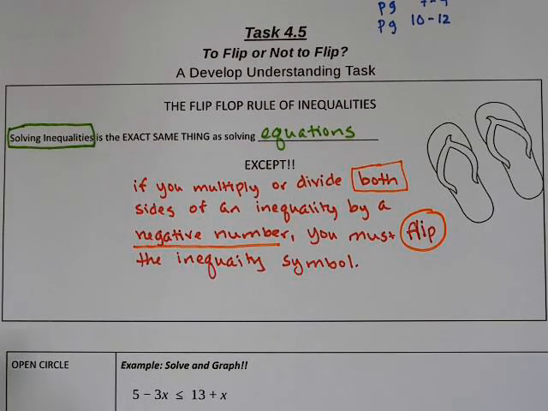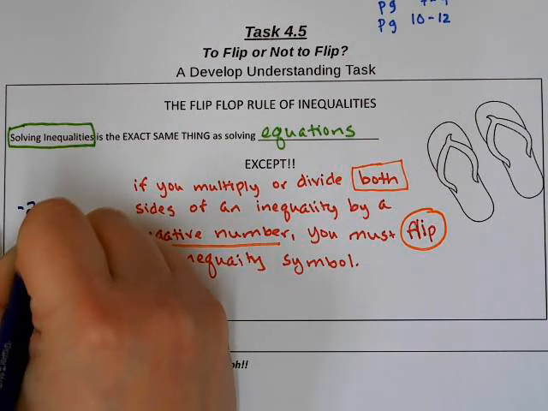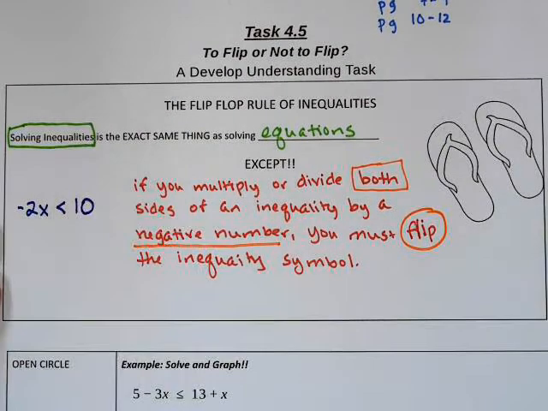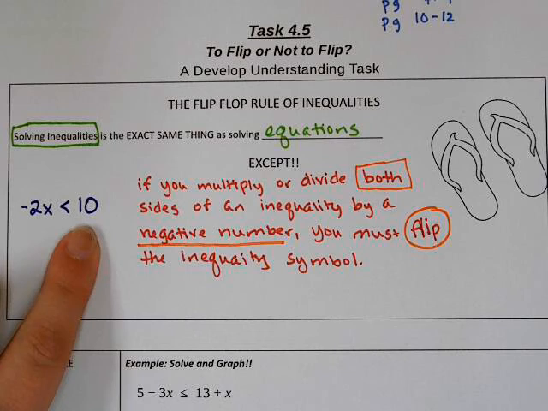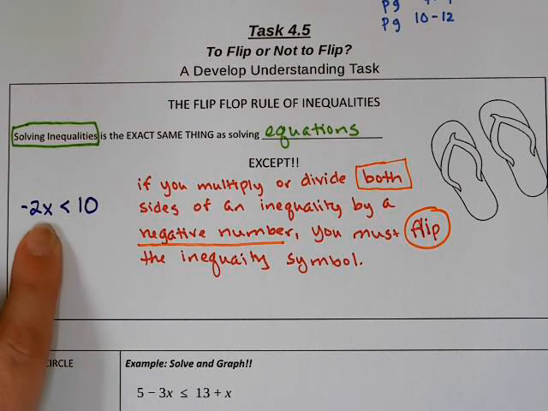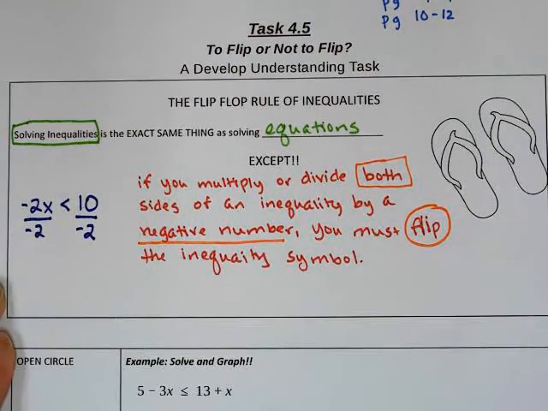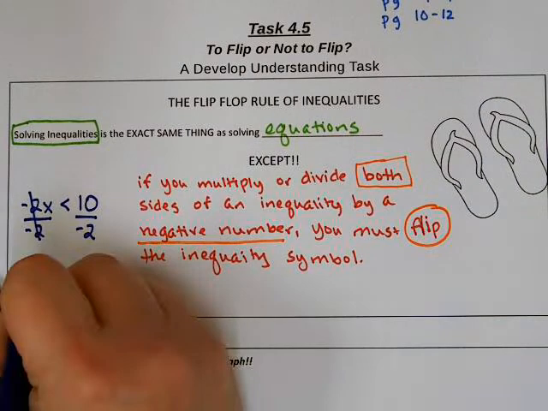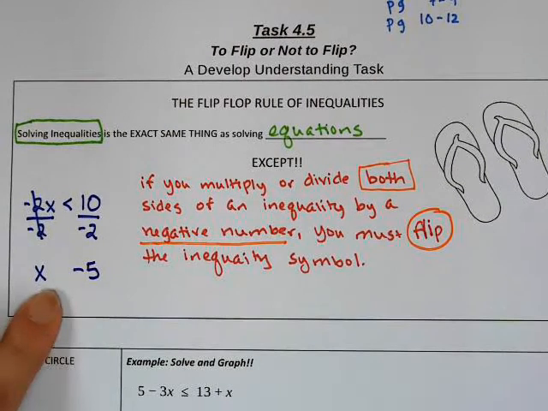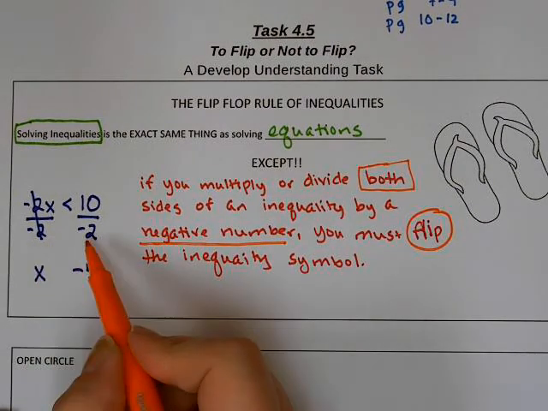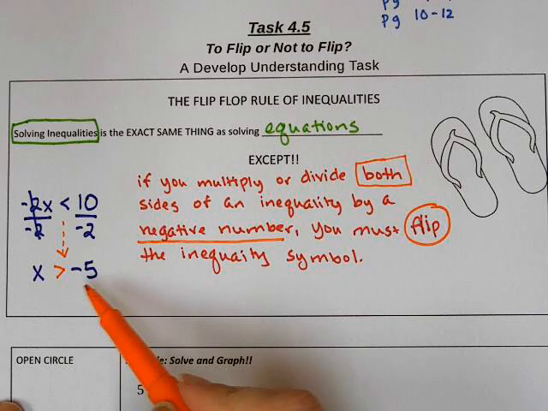So that's a lot of words, and I want to show you guys just really quickly what I mean by this. So for example, if I have negative 2x is less than 10, we're just going to pretend that that inequality symbol is an equal sign. If we had negative 2x equals 10, how would I solve for x? I need to use the inverse operation, which means I'm going to divide by negative 2 on both sides of my inequality. When I do that, it'll cancel my negative 2 on the left, and I get x. I know that 10 divided by negative 2 is negative 5. And then what I have to remember now is I divided both sides by a negative, which means I'm going to flip my inequality symbol. So instead of being a less than, it is now a greater than symbol.